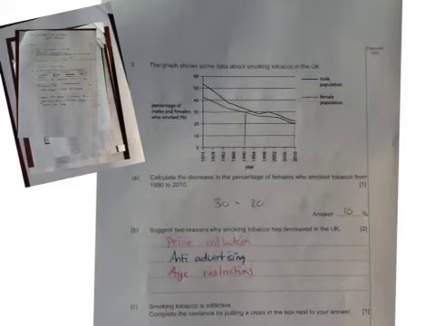The graph shows some data from smoking and tobacco in the UK. So this again, if you're good at graphs, then you should be able to calculate this pretty easily. Calculate the decrease in percentage of females who smoked tobacco in 1990 and 2010. So just draw a line up. 2010 was 20. 1990 was around 30. So 30 minus 20 is a 10% change, or decrease.